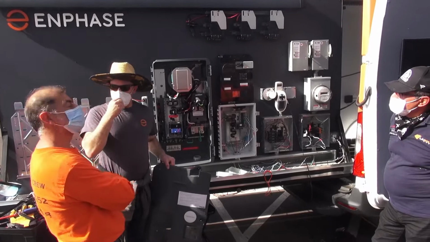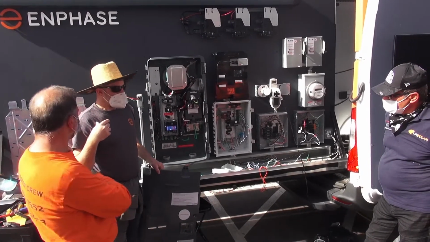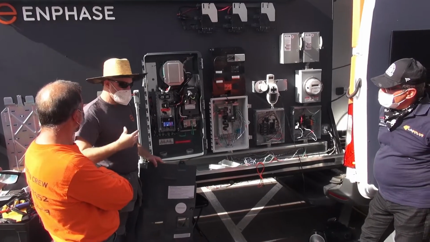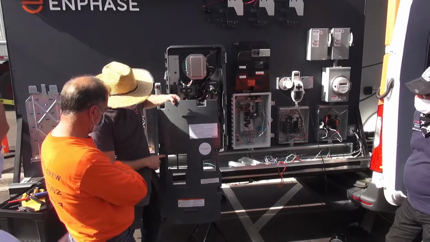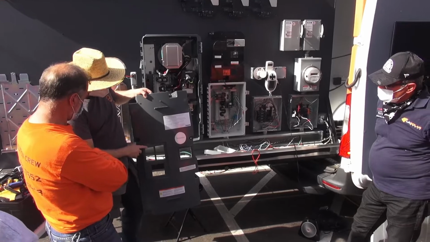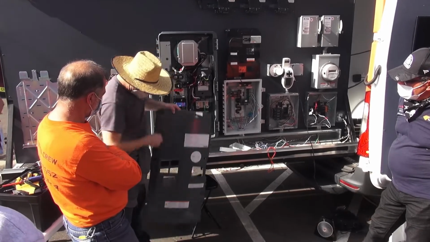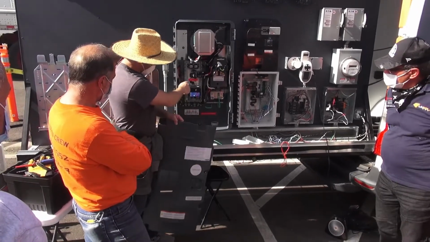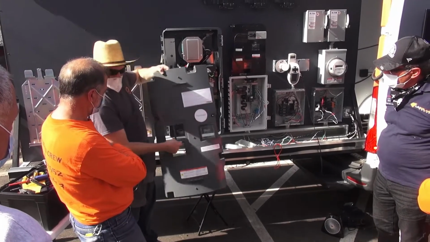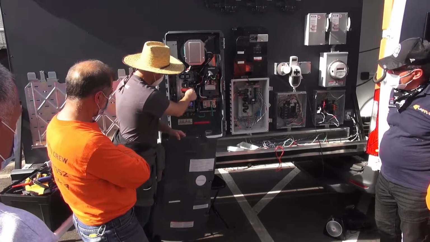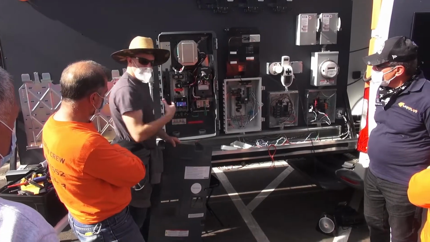Guys, I encourage you to be real careful. You don't have to operate by memory. Use the tools. So this one's labeled storage, so battery storage is here. AC combiner, that means PV here. Envoy, well, no, look, Envoy here. So pull that breaker out here.